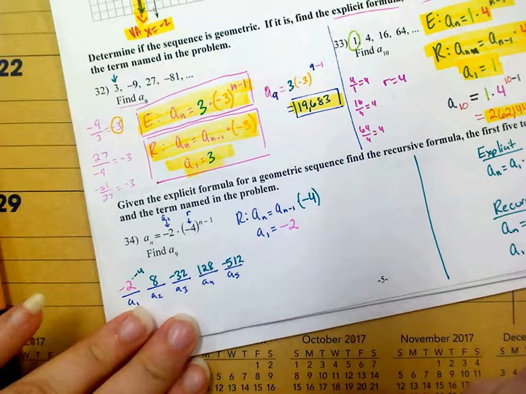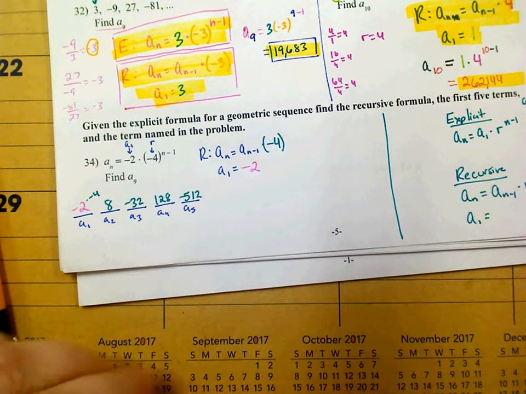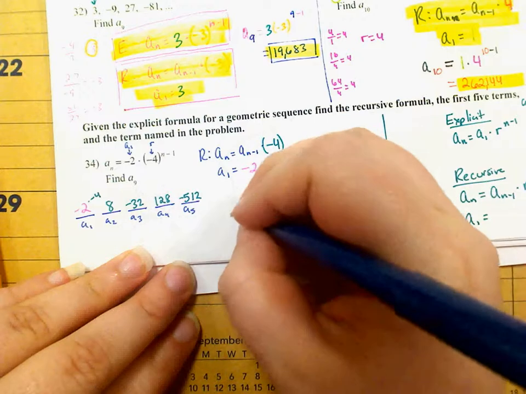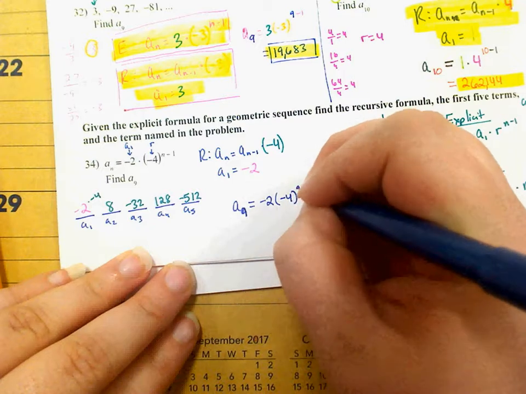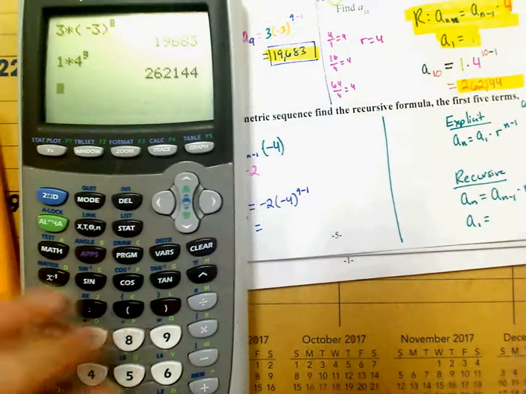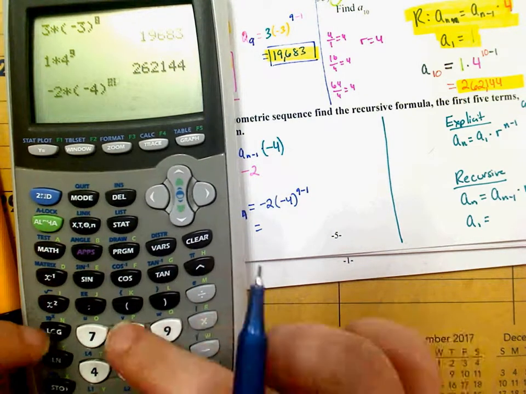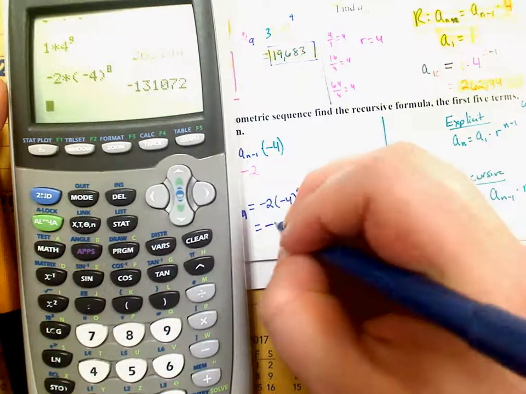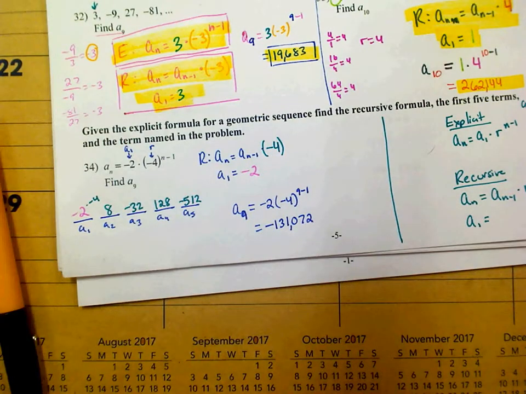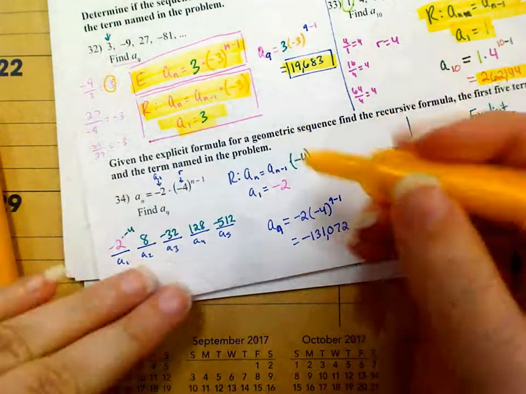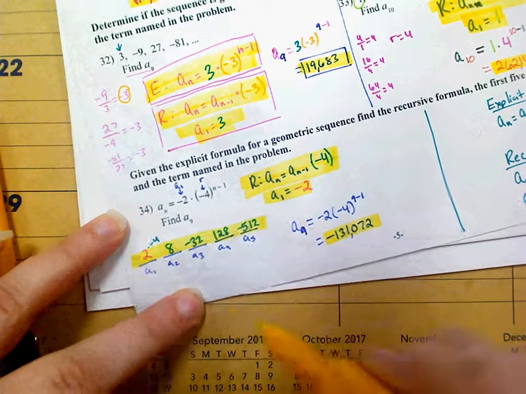And then it says find the 9th term, so I could just keep on going with that, but I'm going to go ahead and use the original formula, the explicit. A sub 9 equals negative 2 times negative 4 to the 9 minus 1. And that is negative 2 times negative 4 raised to the 8th. So negative 131,072, and there we go. So I've got the recursive formula, the 9th term, and the first 5. So always make sure that you read the directions and you're filling in everything that you need to. And that is page 5.